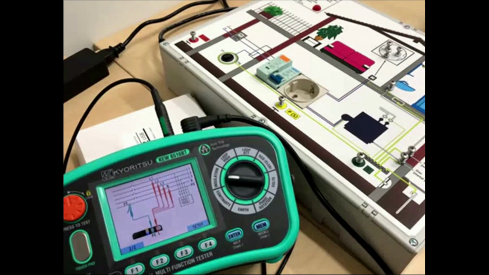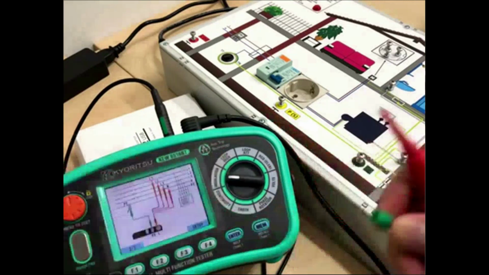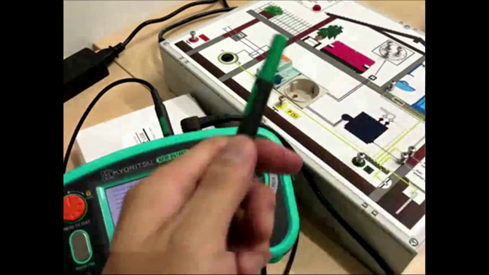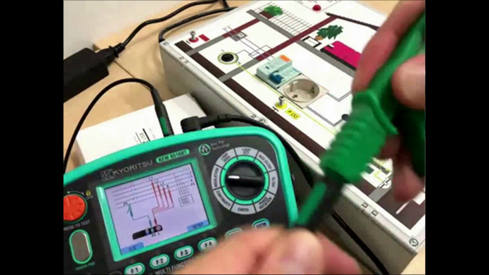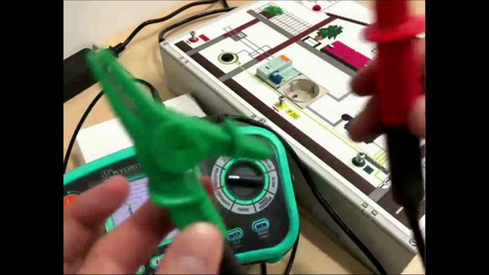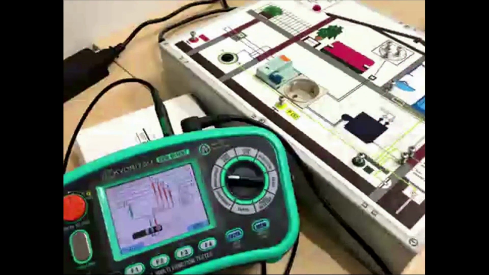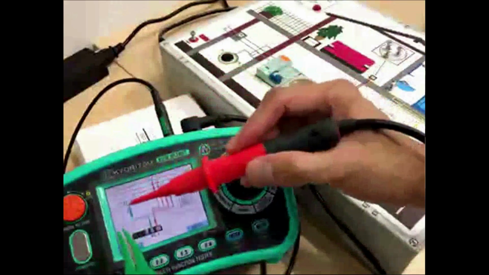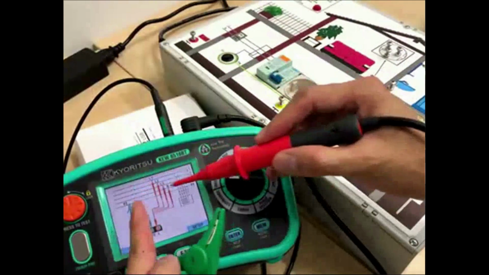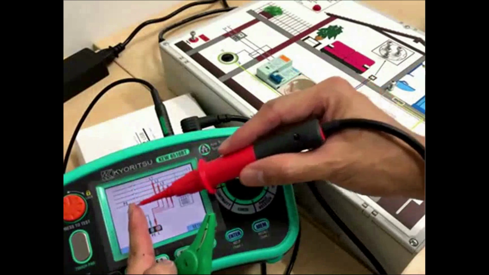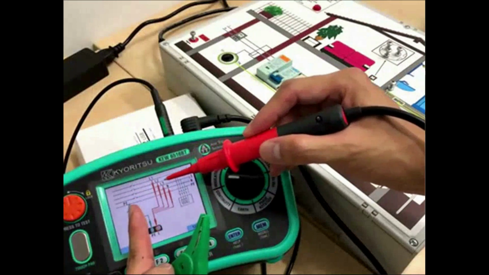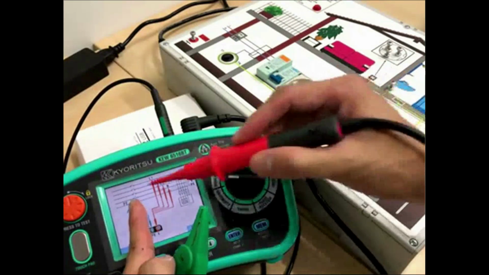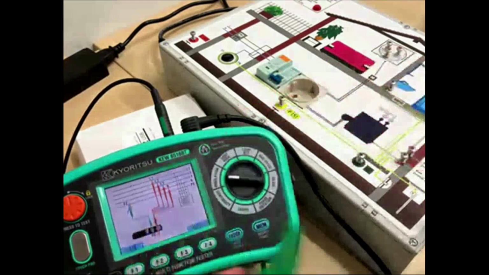I have a circuit here. We use this test block, crocodile test block, and then this. Okay, like that. So you see, the insulation test is between earth and neutral, between earth and live. Okay, understand? Between earth and live, between earth and neutral.